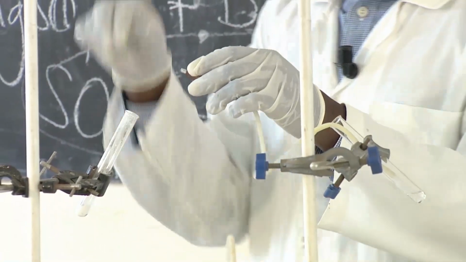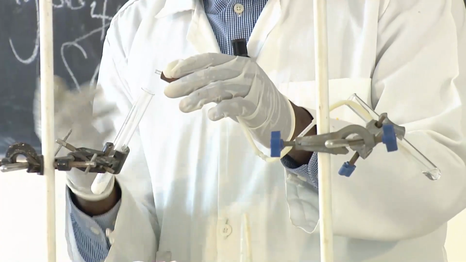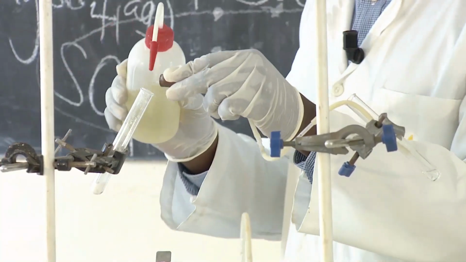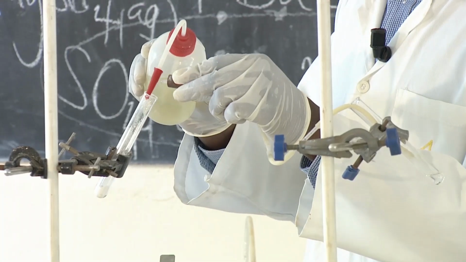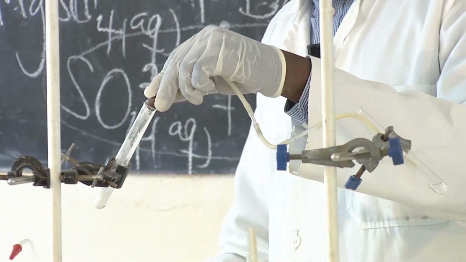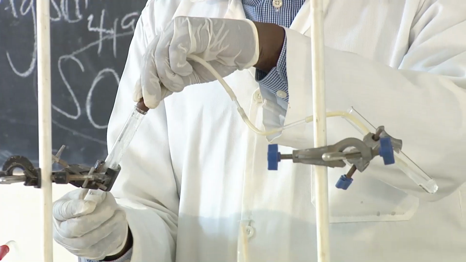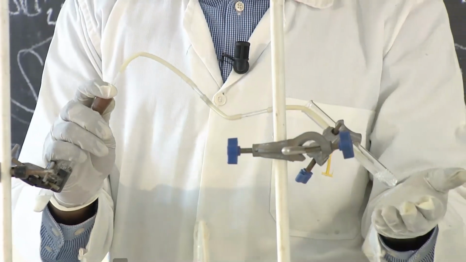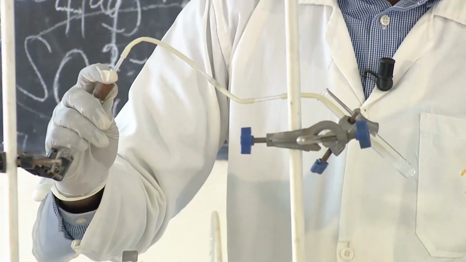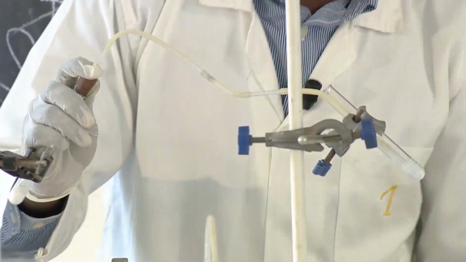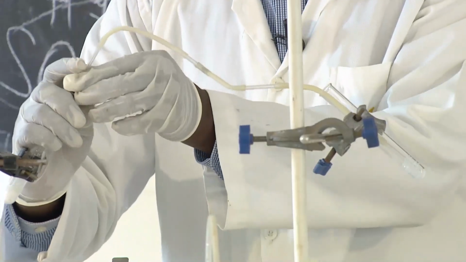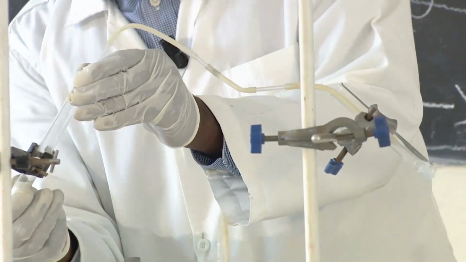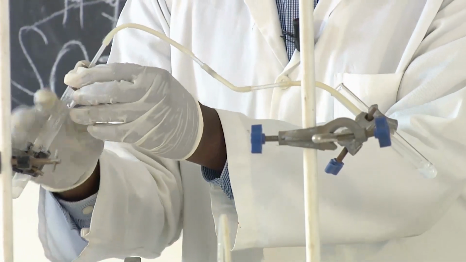So that means we are basically using calcium carbonate reacting with the acid. So this is the acid. So we are adding the acid. You see the gas passing here. This is effervescence, as I've said. A milky solution is forming. So we need to pass more gas.